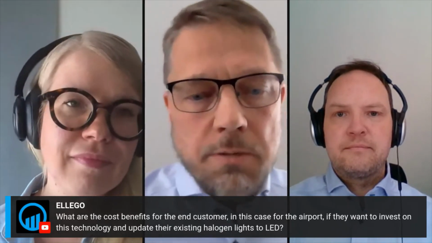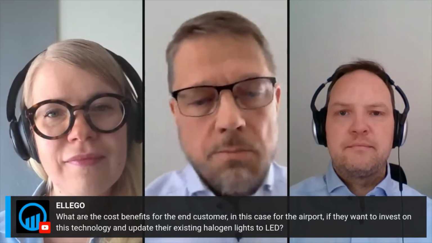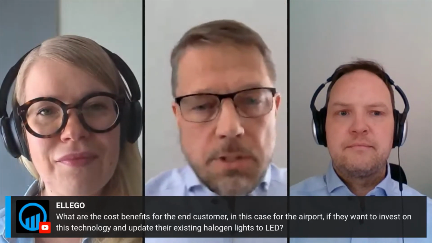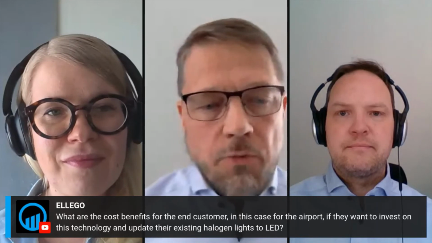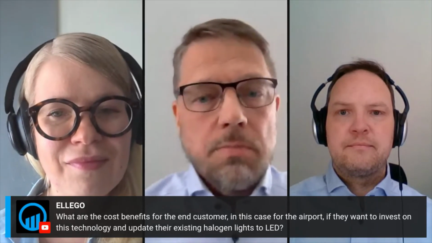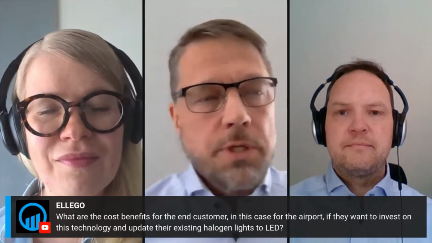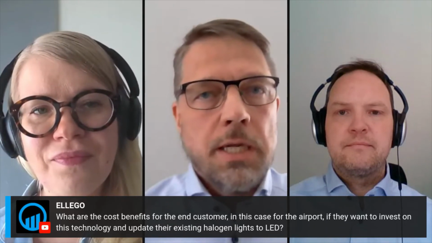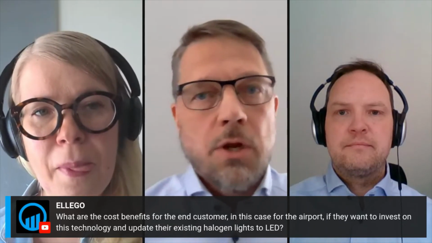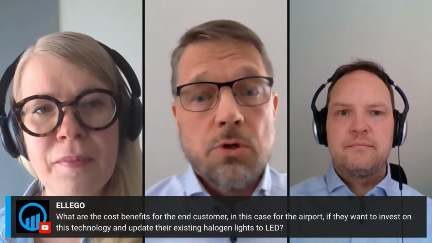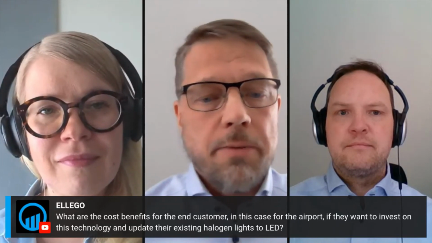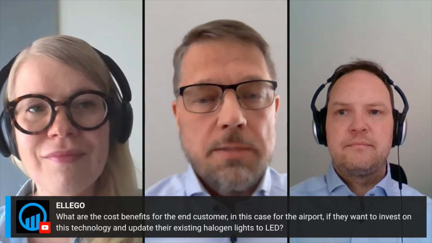Yes, as we saw in the presentation, there are multiple cost factors that will offer benefits for the airports. Maybe the first, most easy to understand is the electricity bill. The electricity consumption will go down, and of course, the cost of the energy goes down on the operative side.